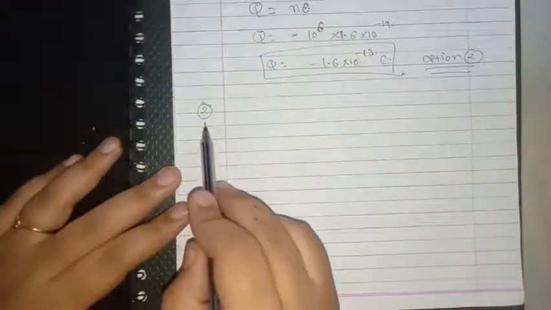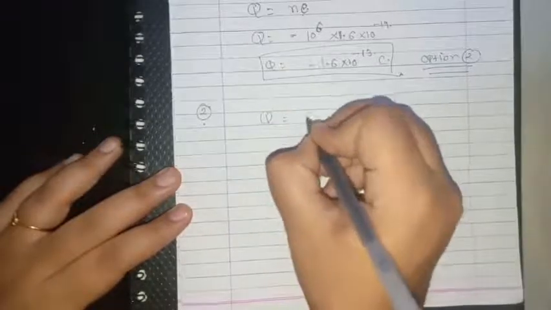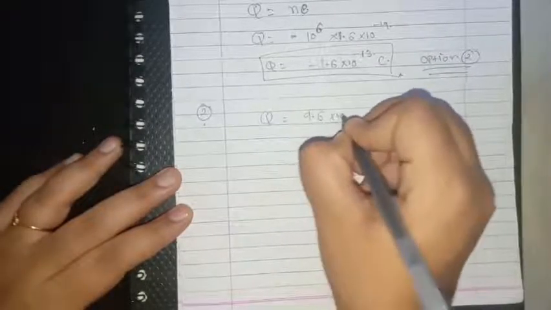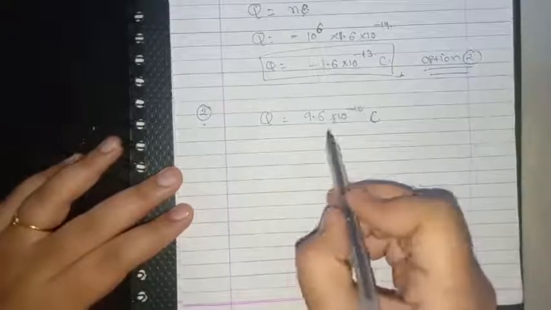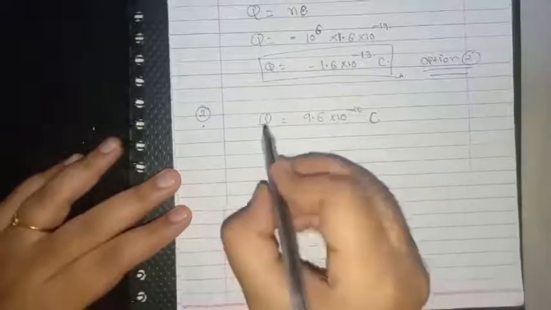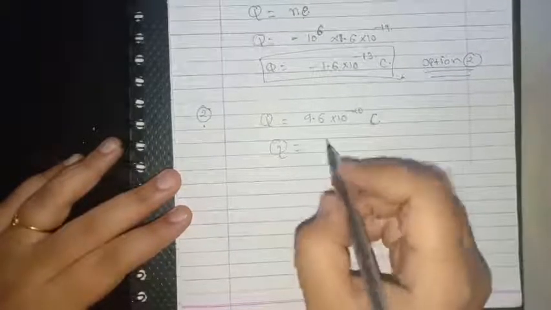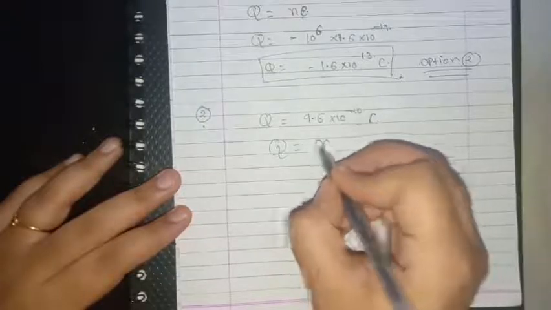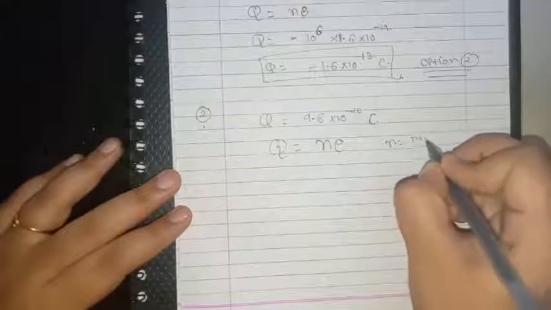In question number 2, it is given that a body has a charge of 9.6 into 10 power minus 20 coulomb. We have to check whether this charge is possible or not on any body. According to the property of charge, Q is always quantized, that is Q is equal to Ne, where N is an integer number.